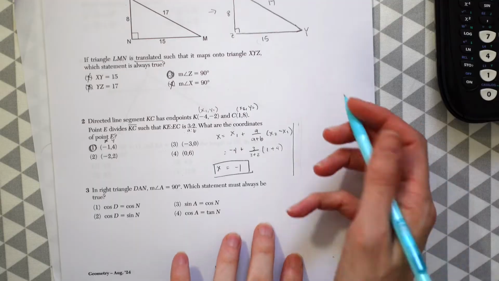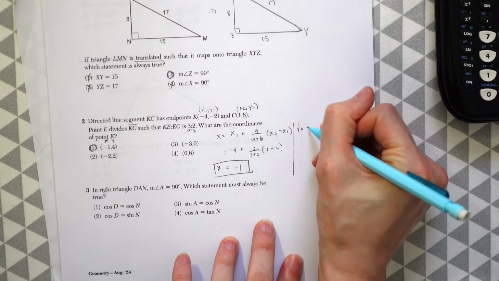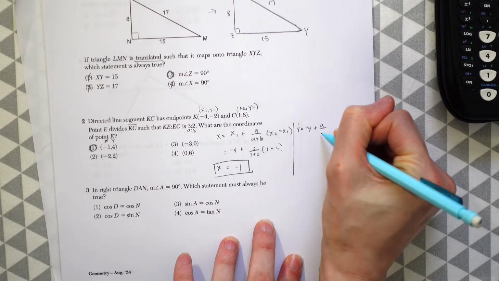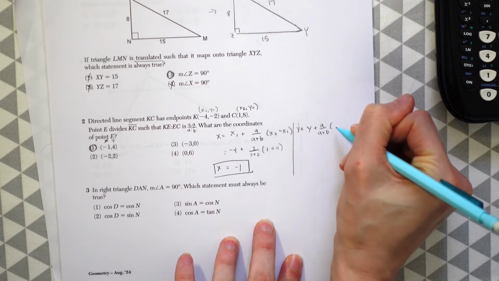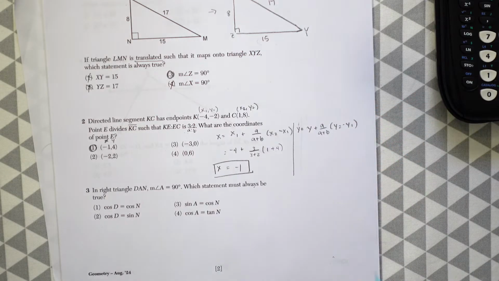Let's do the same thing using the same formula, but now using y. Instead of x1, we're going to do y1 plus a over a plus b times y2 minus y1. We're going to use the same values.